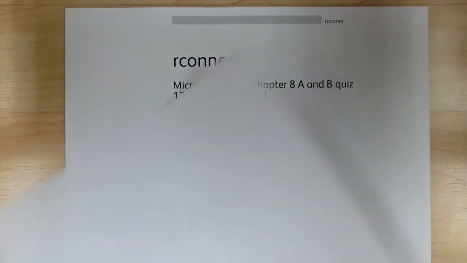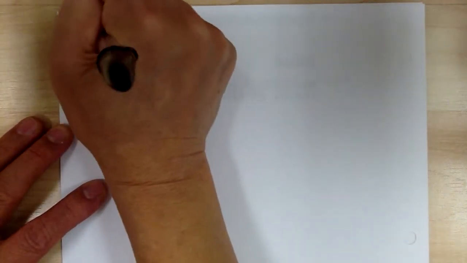Again, once you understand the technique, every problem is identical. Its steps are the same. You just keep doing it over and over and over. So let's go to page 303. Let's do example 4.